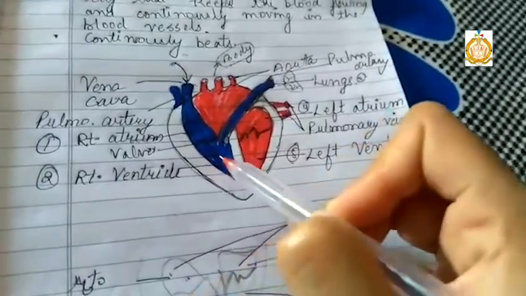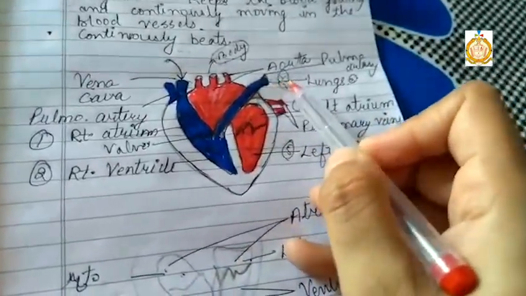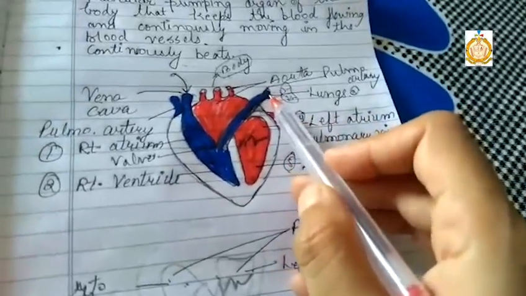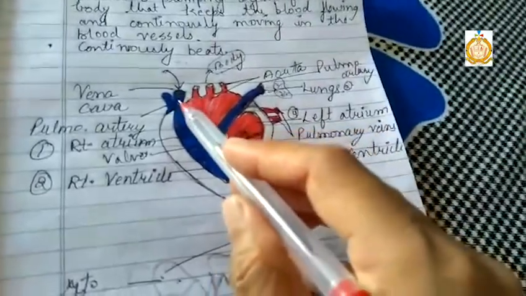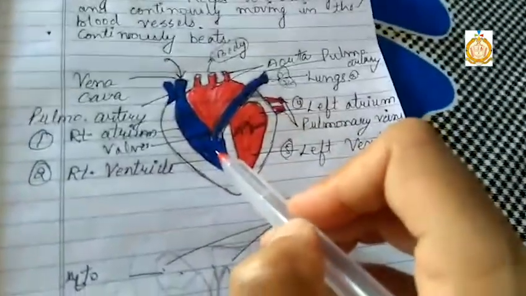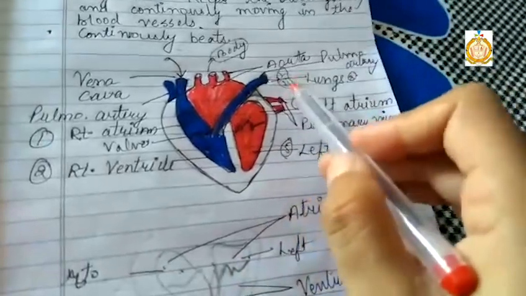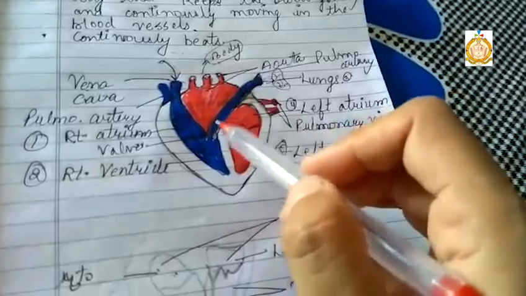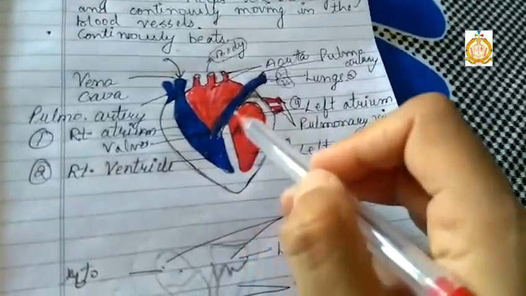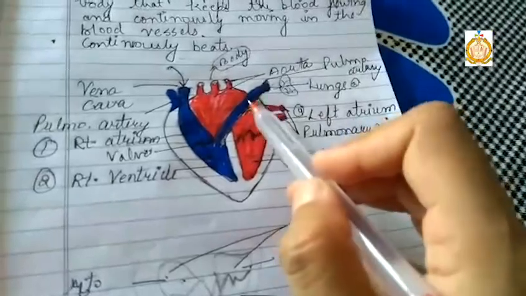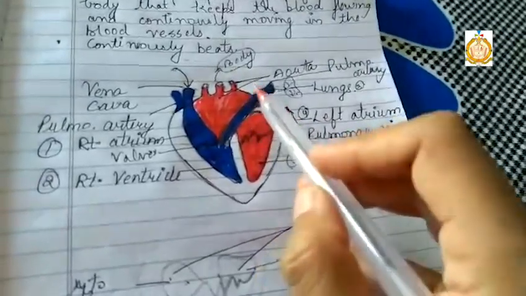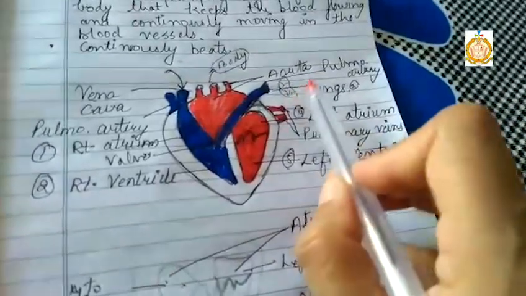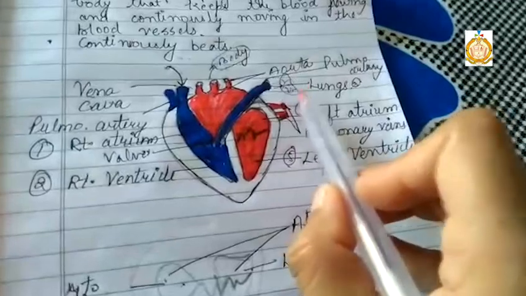From the right ventricle, it passes into the lungs through the pulmonary artery. So the right atrium receives blood from the vena cava, then it passes to the right ventricle, then to the lungs through the pulmonary artery. The blue color symbolizes that it is deoxygenated blood, blood that is combined with carbon dioxide. In the lungs, the blood is refreshed and changes into oxygenated blood.